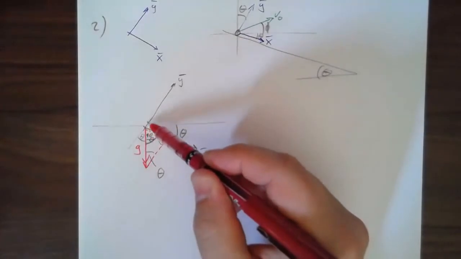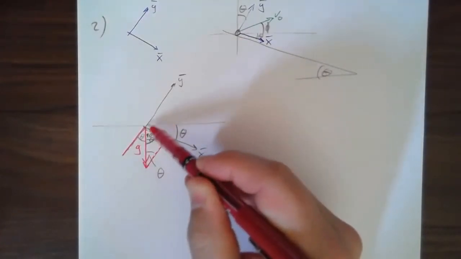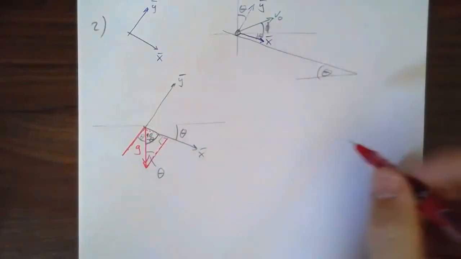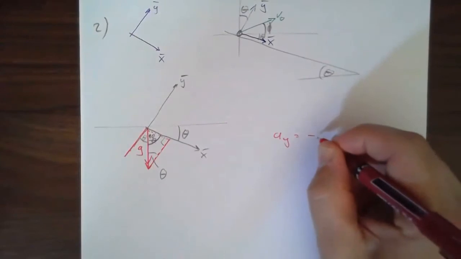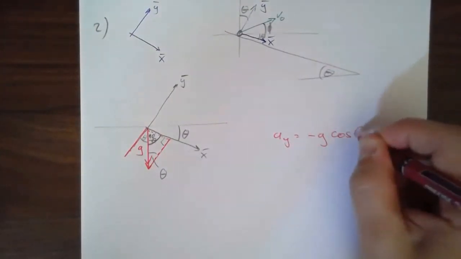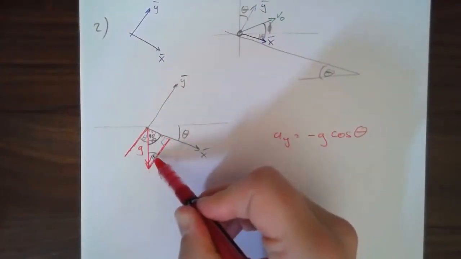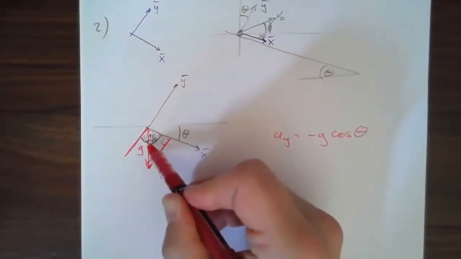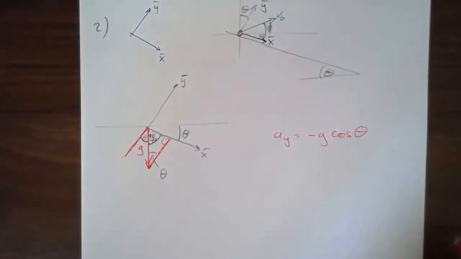Notice in the y direction, right, this is my y component. This is the component here parallel to the y-axis. So a_y is going to be minus g cosine theta, because this is the adjacent to theta, depending how you want to decompose this vector here.